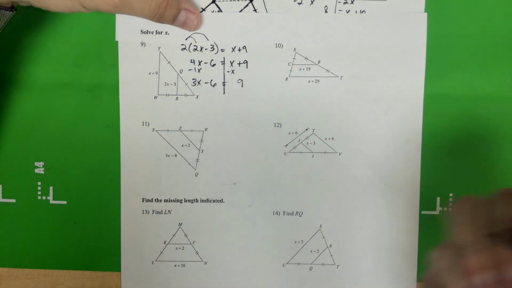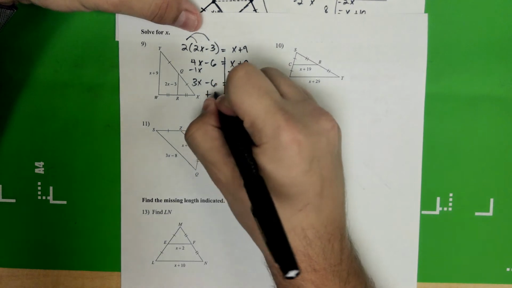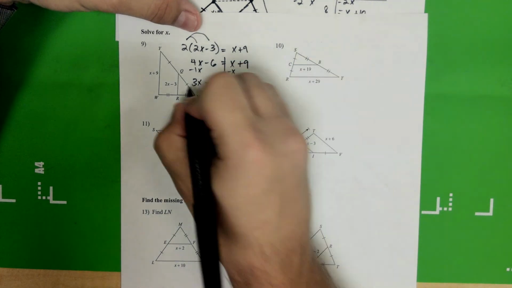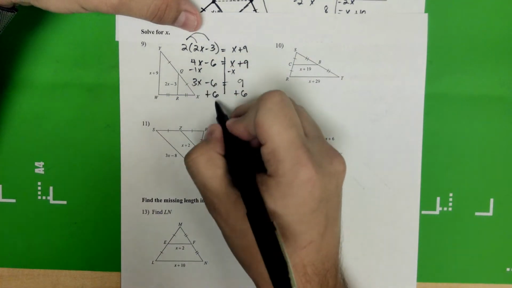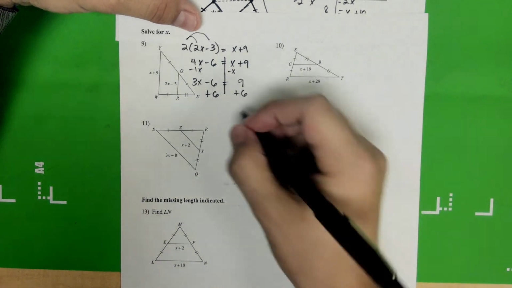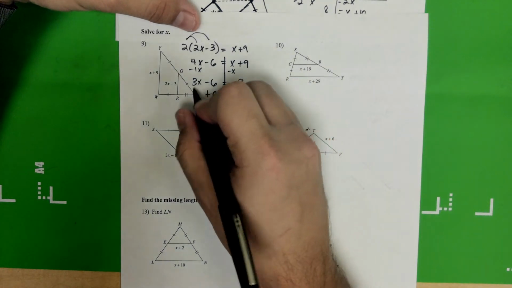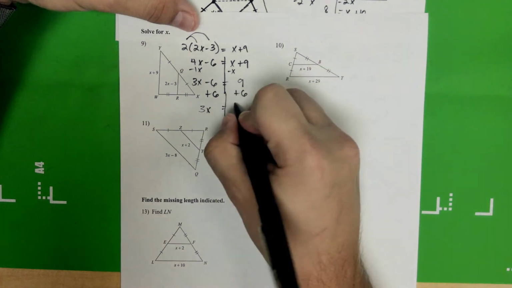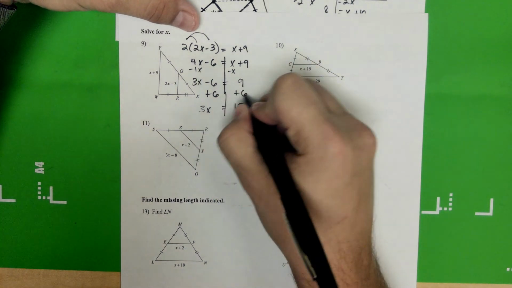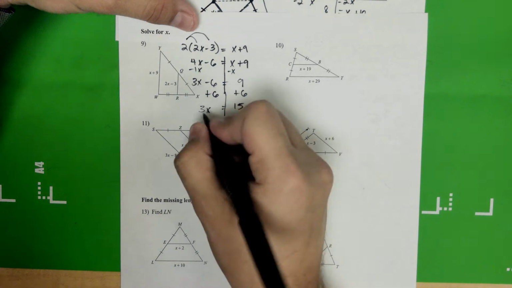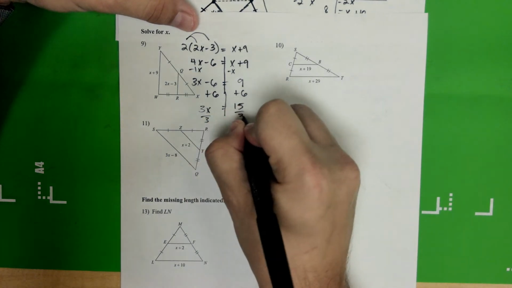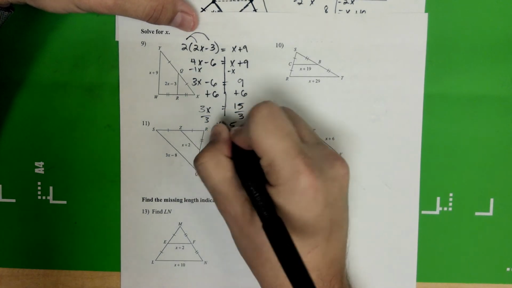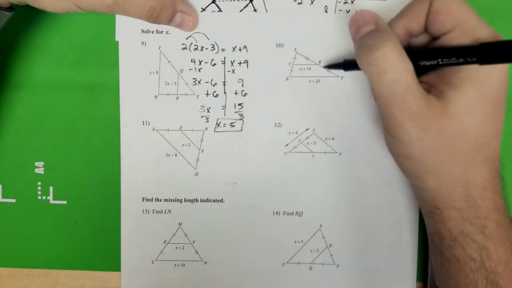Now, when we solve, remember, we got to get rid of this 6. We got to get x by itself. So we're going to get rid of the subtraction first, and we're going to bring down our 3x. And then 15. So 3x equals 15, since 9 plus 6 is 15. When we divide by 3, x is going to equal 5. And that's all you have to do for 9, 10, 11, and 12.